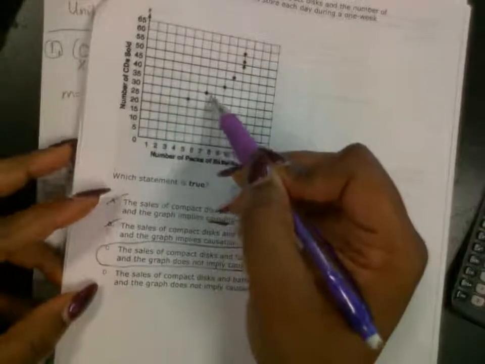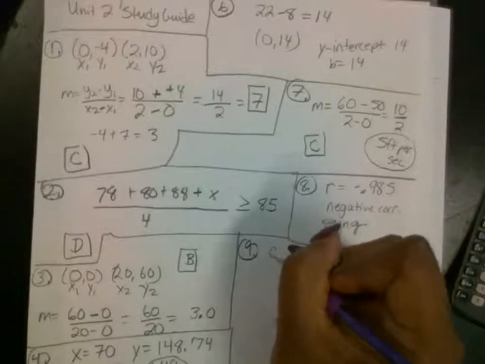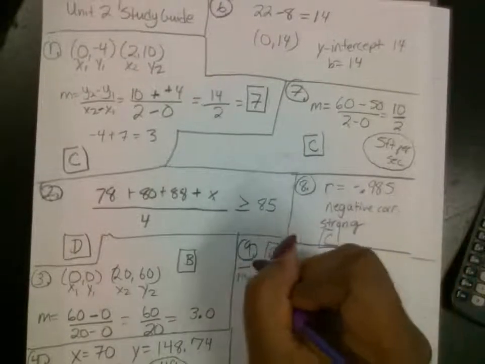You'll know it's a direct effect when it's going up by the same amount every single time. Okay, if it goes up by the same amount almost every single time, then it's a direct correlation, and that means it's causation. So I forgot what letter choice that is. That's C. So for number 9 on your paper, put C and move on to number 10.